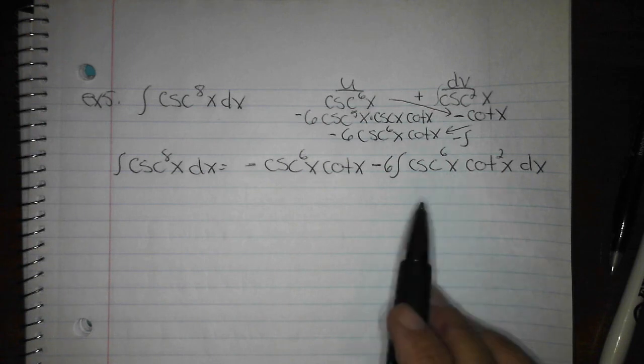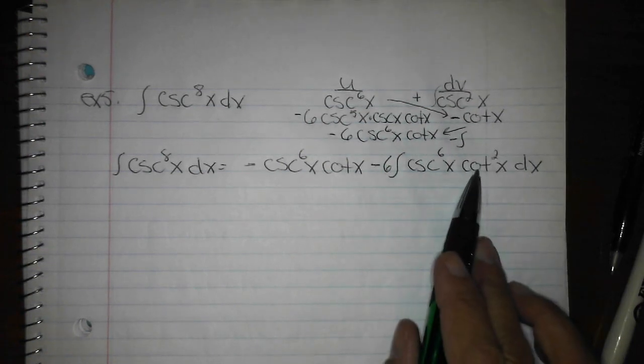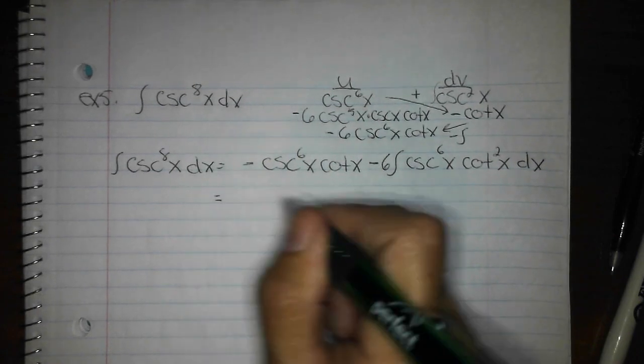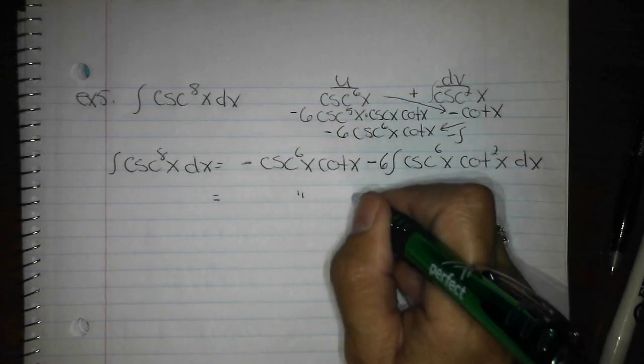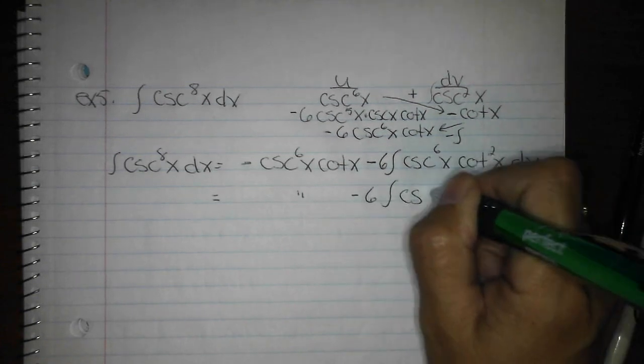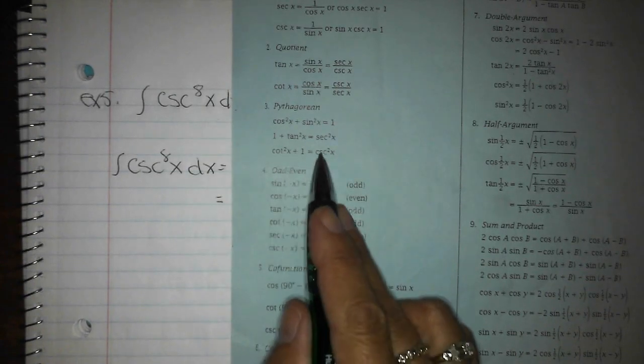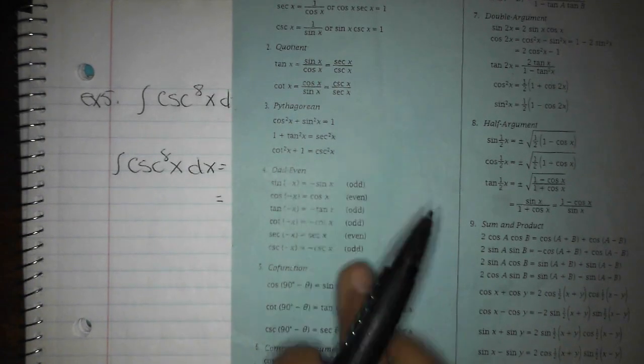Okay, what we're going to do is swap this out with a Pythagorean identity. So I'm going to ditto that first term. We have a minus 6. Cosecant to the 6th is staying. Cotangent squared is cosecant squared subtract 1.